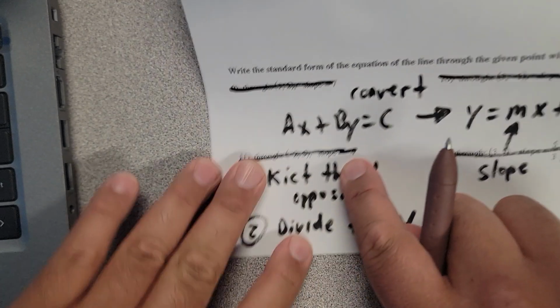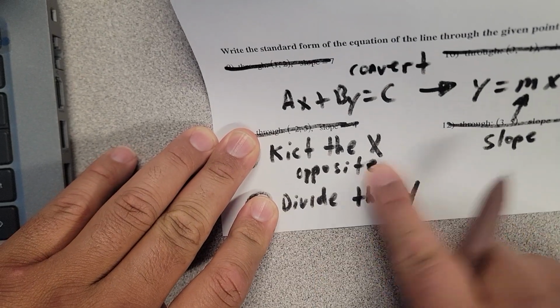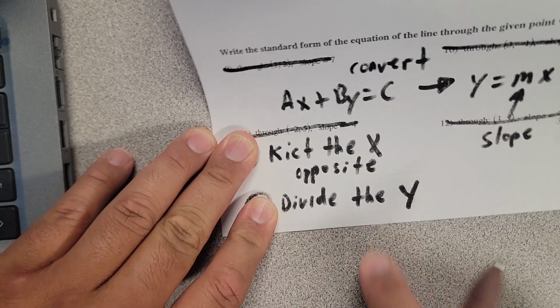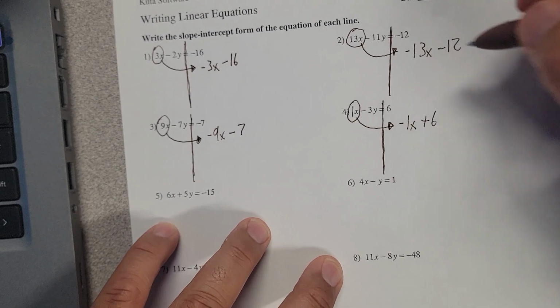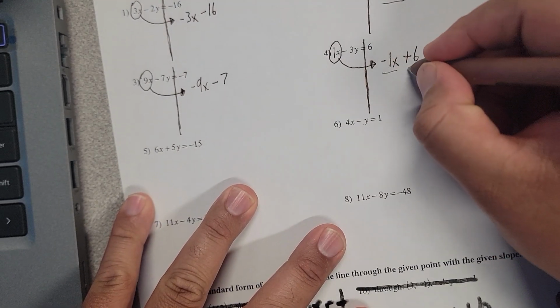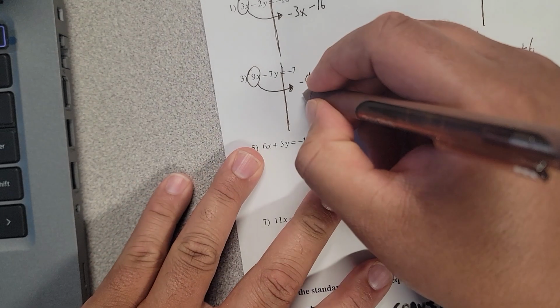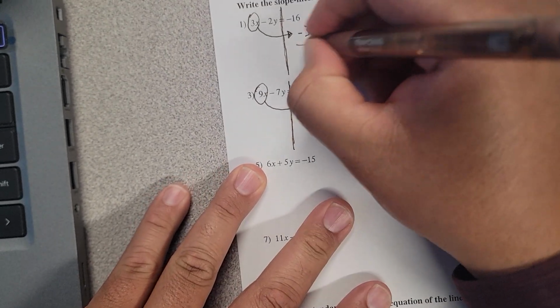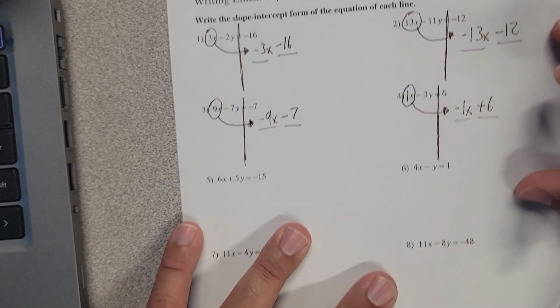Step 1, kick the x opposite, check. Step 2, divide the y. So when I do this, I'm going to go ahead and divide. Put a little division bar. Fraction bars. Just put fraction bars.